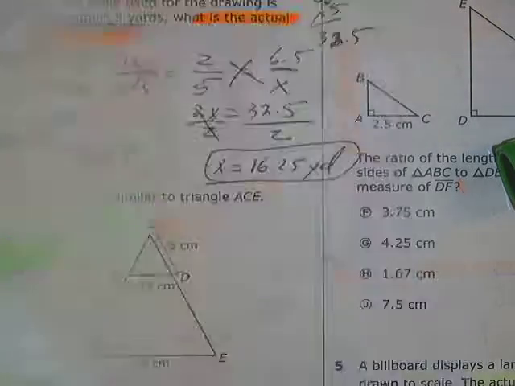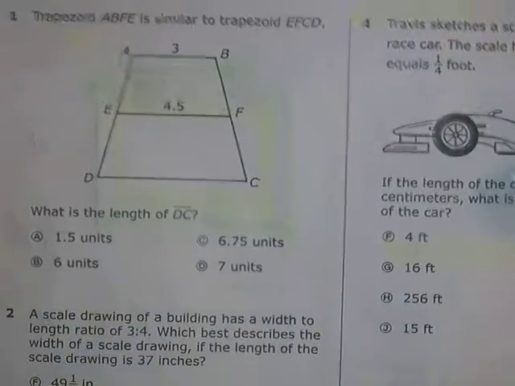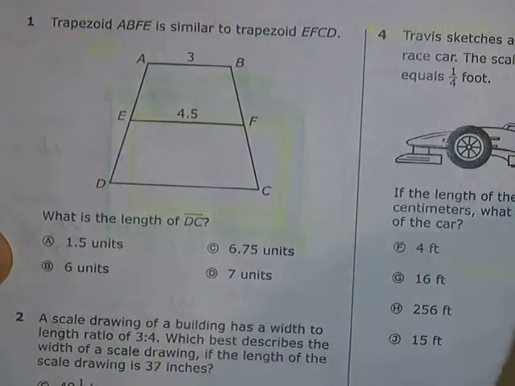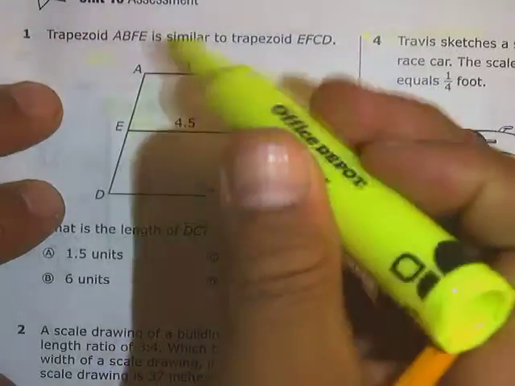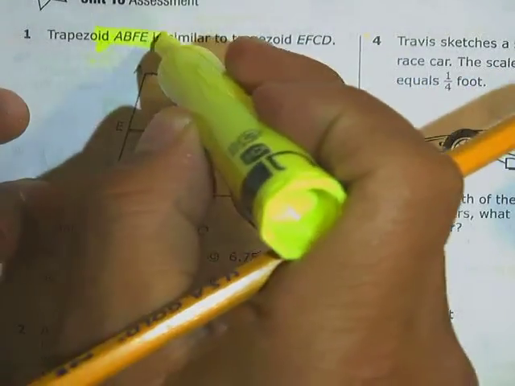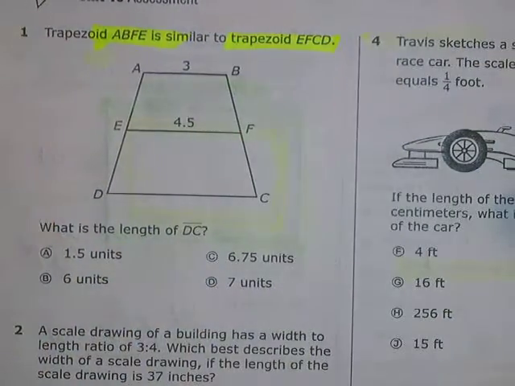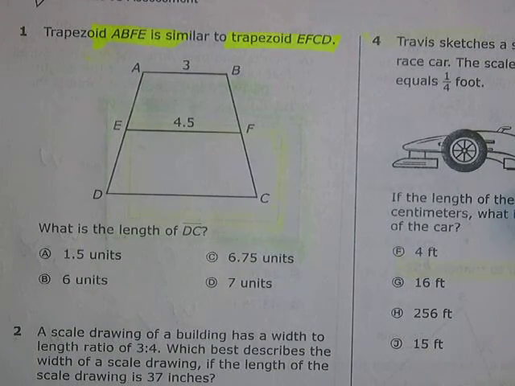3 centimeters. Centimeters go across this way, so I'm going to put a 3 here. And what do we use? X. Cross multiply and divide. Fácil. Number 6.